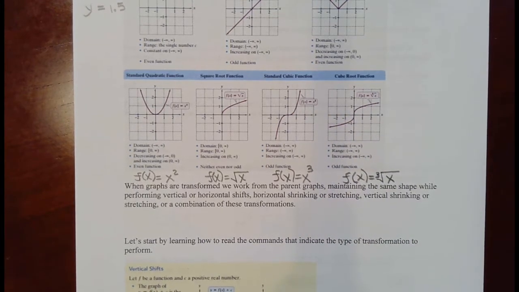Very good if you would memorize the key shapes, because you're going to be expected to do many of these without your calculator, and knowing how to connect the points that you're creating, because we're going to work through creating points for the parent graph, transforming the points, and then getting the transformed graph. And that's when it would be important for you to know the shape so that you don't connect the points in some kind of weird way.